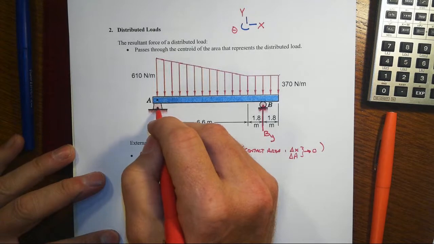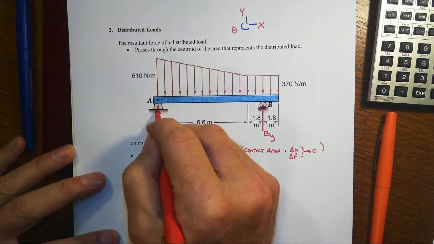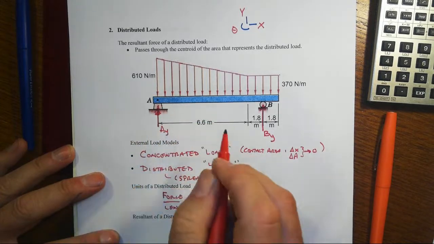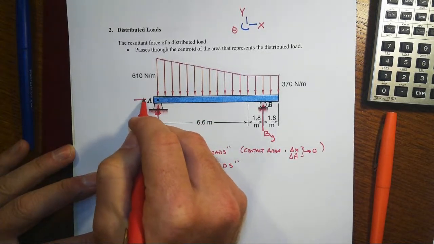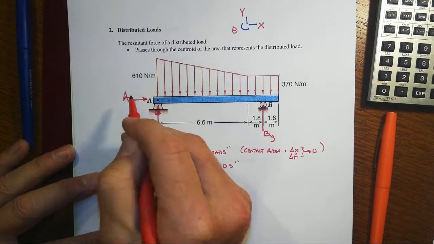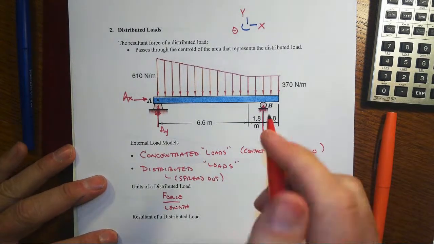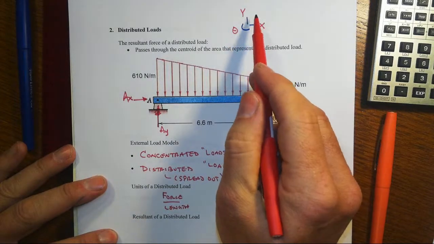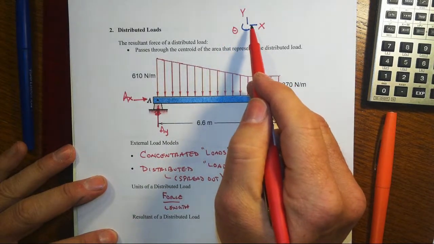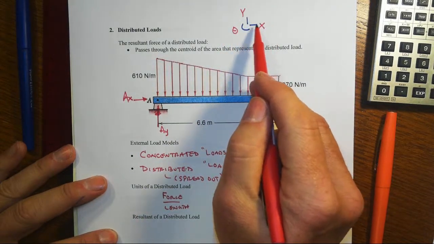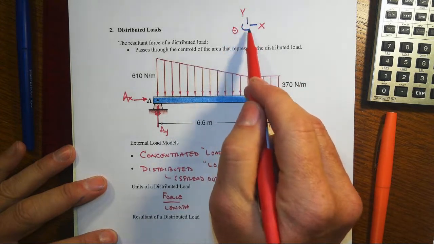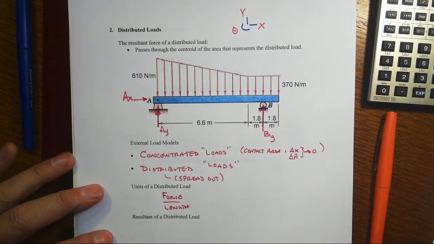Same thing over here at A. If we pull the pin, we've got a y and we've got an x. Always thinking in terms of, in the end, our global coordinate system, and we're going to stay in 2D. We've got translation in x, translation in y, and some sort of rotational kind of thing.